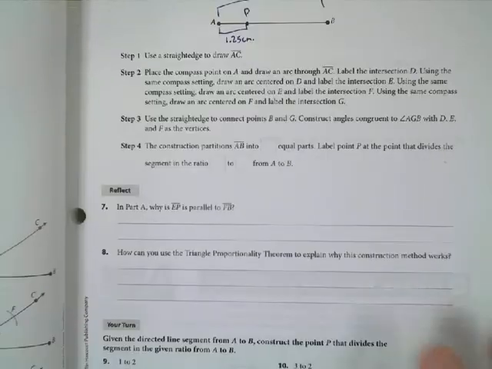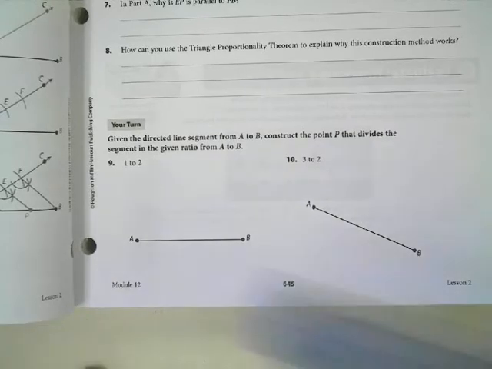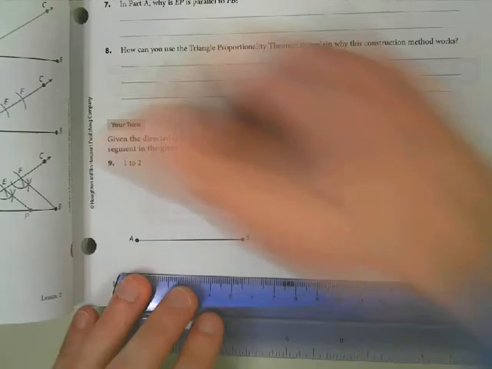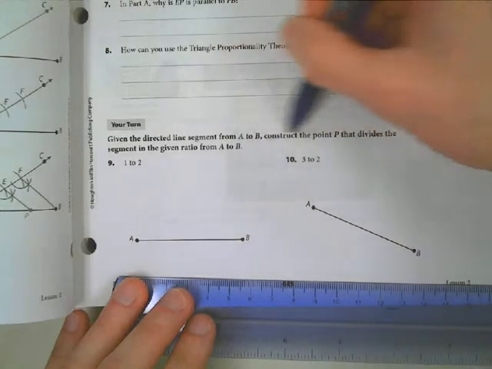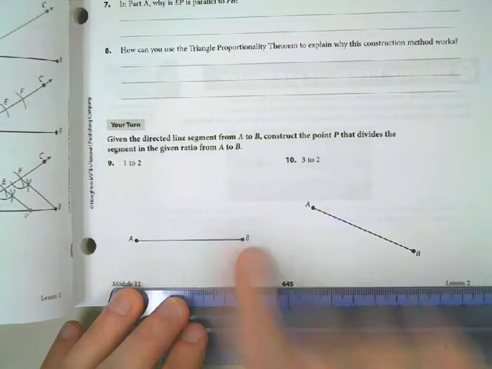Okay. All right. Number 9. Given the directed line segment from A to B, construct the point P that divides the segment in the given ratio from A to B. So P should divide it in one part on one side and 2 parts on the other side here.